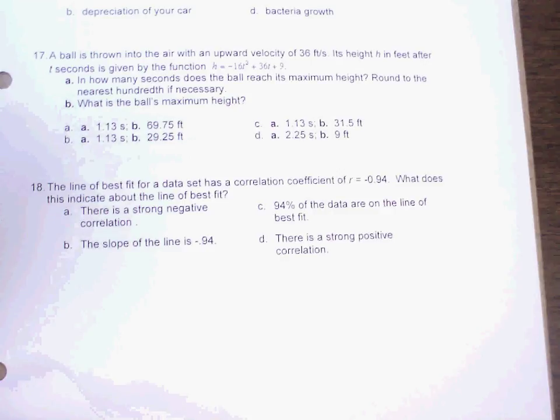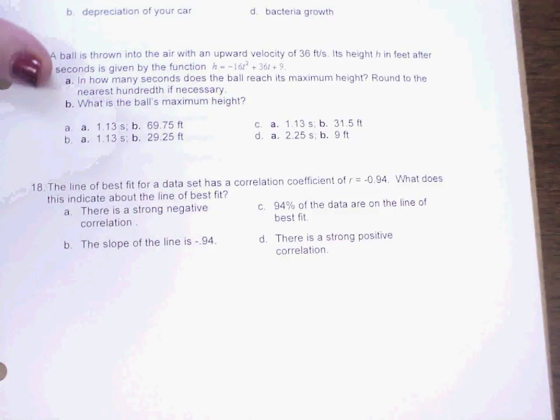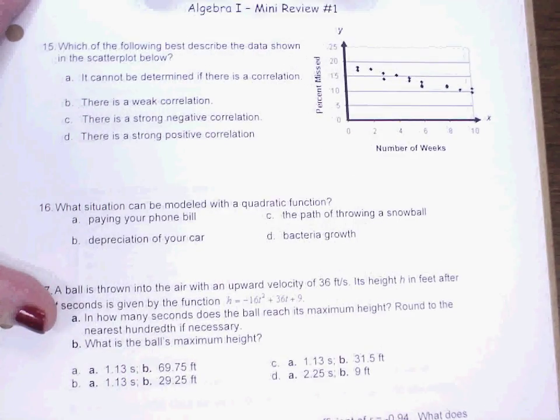All right, 5 minutes. We're going to work on this. We're not going to be able to go over it, but at least we can work on it on our own. Go.